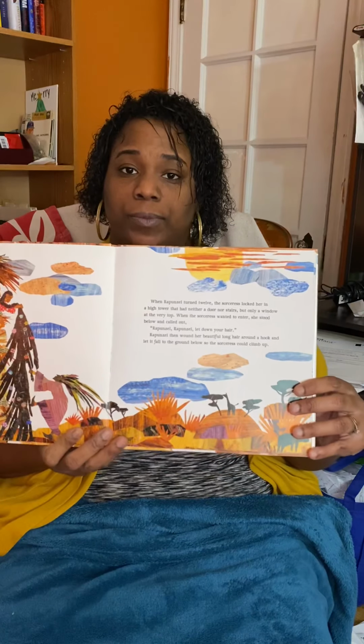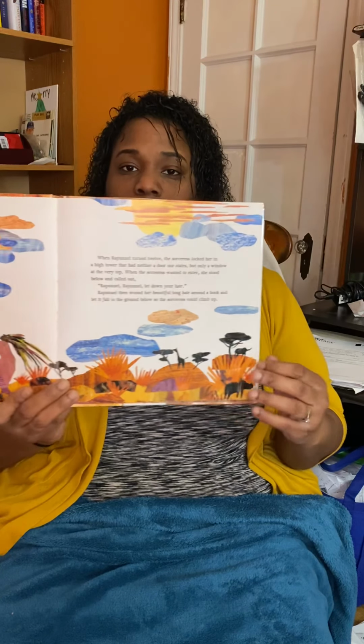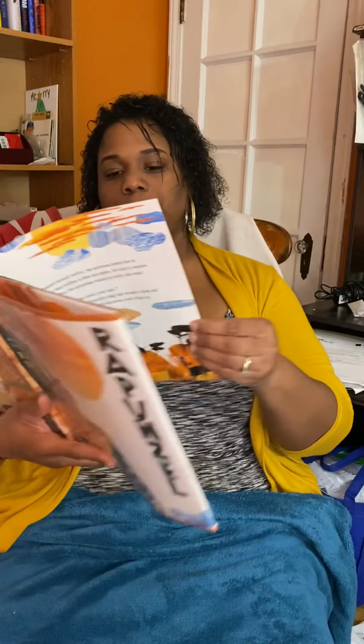When Rapunzel turned 12, the sorceress locked her in a high tower that had neither a door nor stairs, but only a window at the very top. When the sorceress wanted to enter, she stood below and called out, "Rapunzel, Rapunzel, let down your hair." Rapunzel then wound her beautiful long hair around a hook and let it fall to the ground below so the sorceress could climb up. A few years later, a prince was riding by the tower when he heard a song so lovely he stopped to listen. He saw Rapunzel in the window and fell in love with her. He wanted to climb up but found no way to do so.